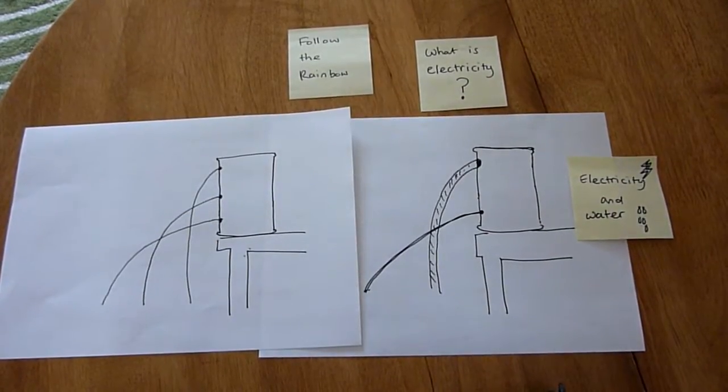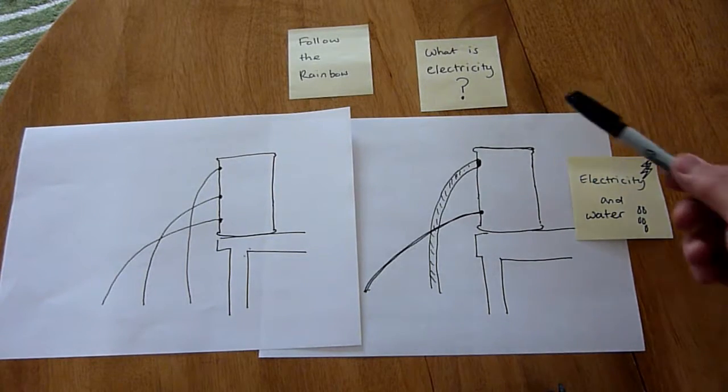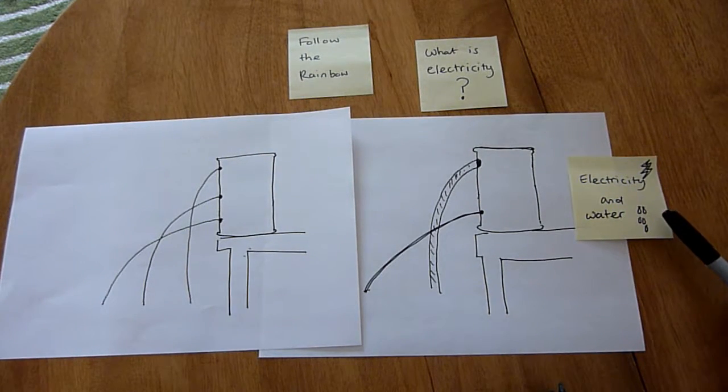Okay, so we've looked at what is electricity and comparing electricity to water, what you call an analogy. They're very, very similar, the way you think about them, the flow of electricity and the flow of water. Very simple really, so don't be worried about learning electricity. It's very, very simple, very, very fun to do.